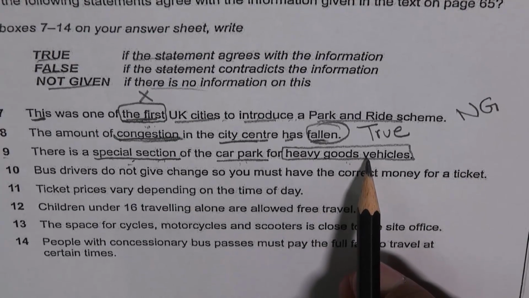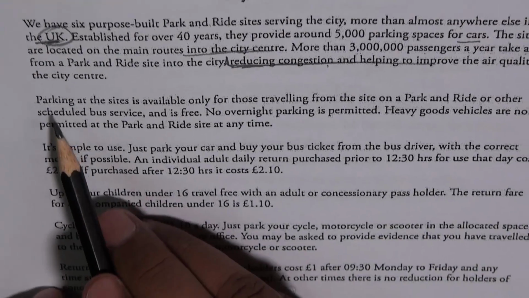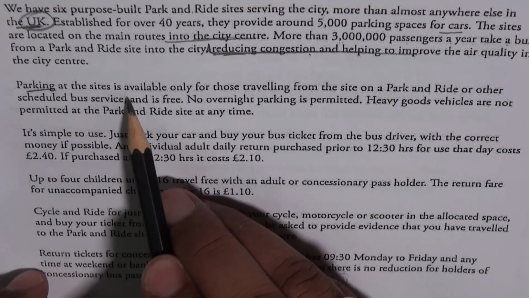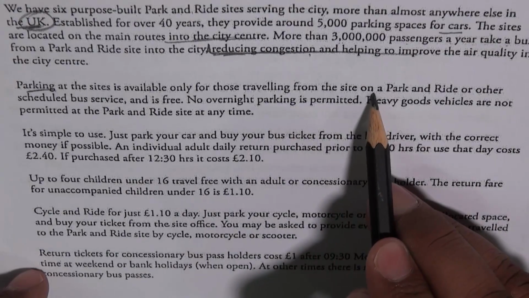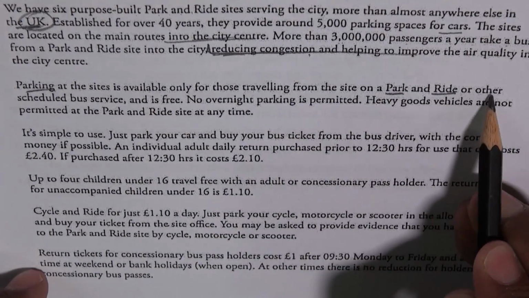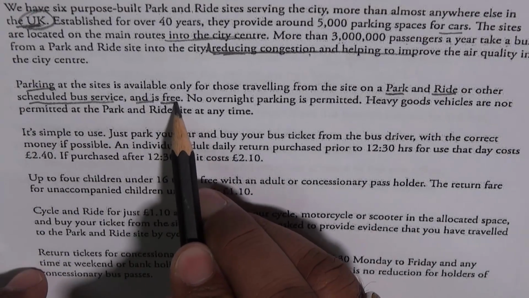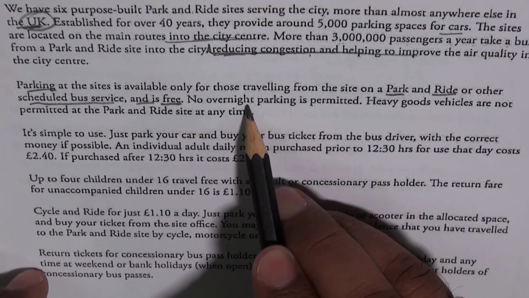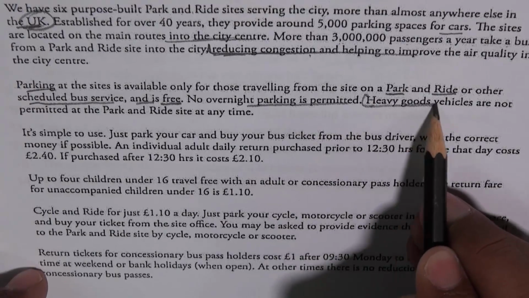And otherwise, if they don't tell anything about that, then it is not given. Now let's go on. Parking at the sites is available. Now they're talking about parking. Parking at the sites is available only for those traveling from the site on a park and ride or other scheduled bus service, and is free. Okay, now no overnight parking is permitted. Heavy goods, yes, exactly, heavy goods vehicles.